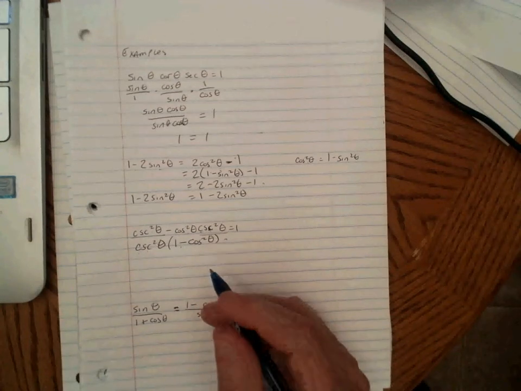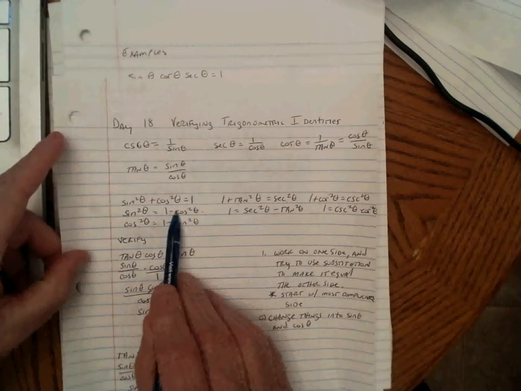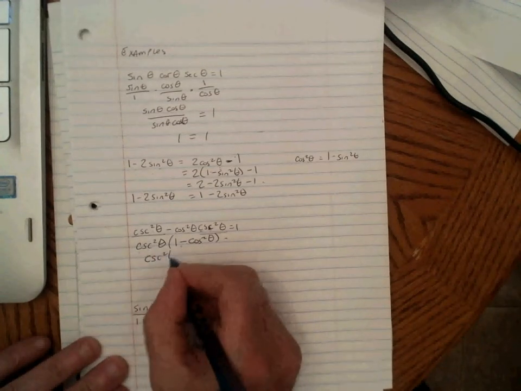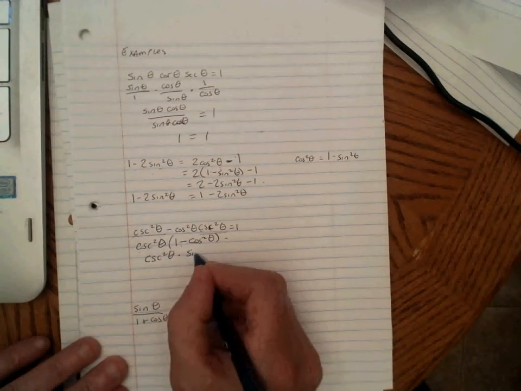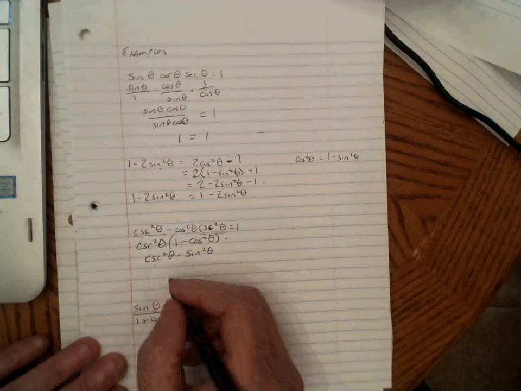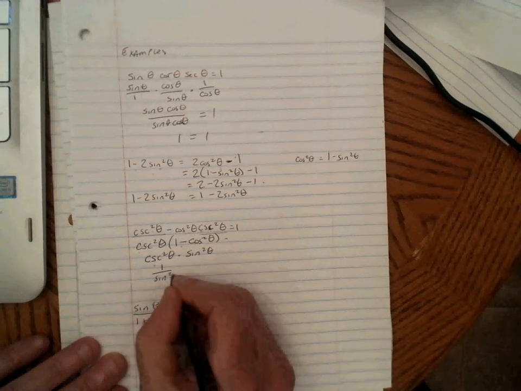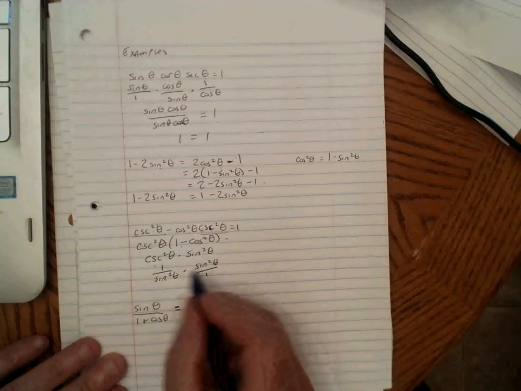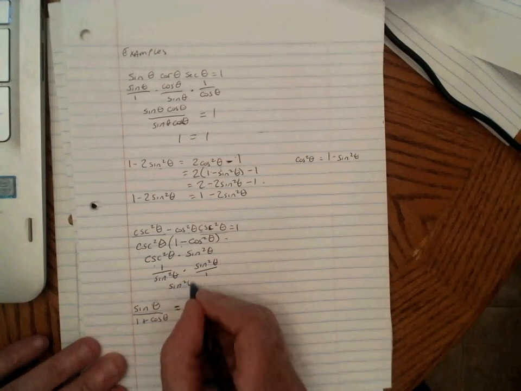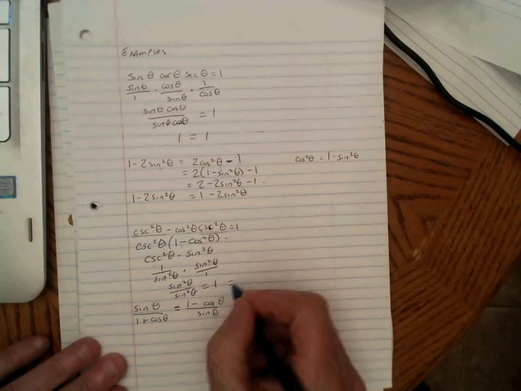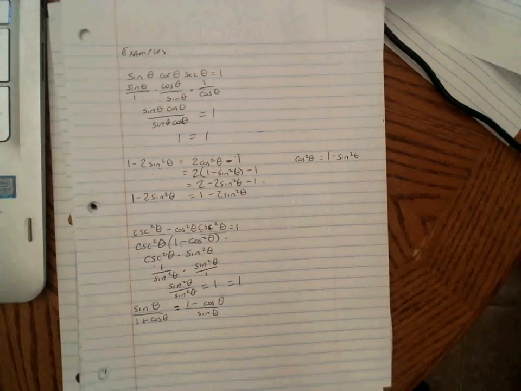One minus cosine squared theta, what we showed a little while ago, is the same as sine squared theta. So I'm going to replace that. But cosecant squared theta is 1 over sine squared theta. Sine squared theta is sine squared theta over 1. This is sine squared theta over sine squared theta. That's just 1, and that equals 1. We verified the identity.